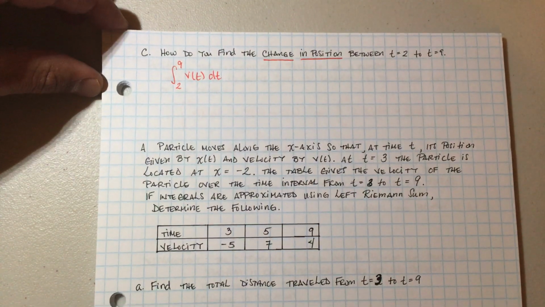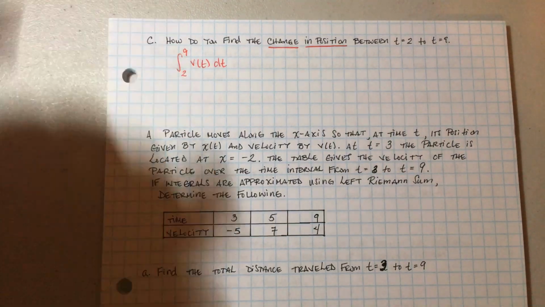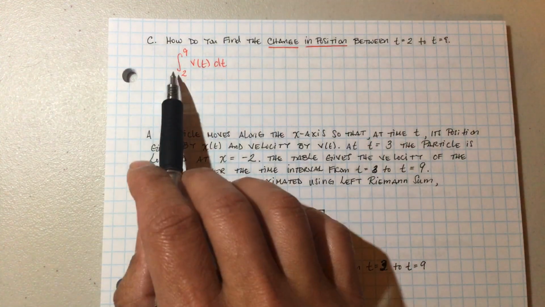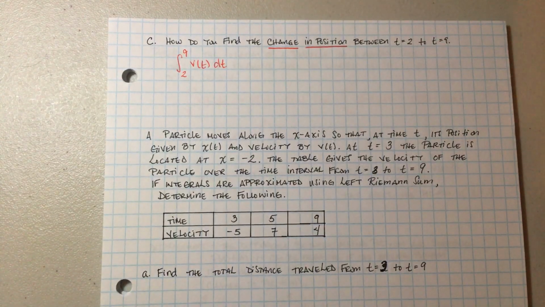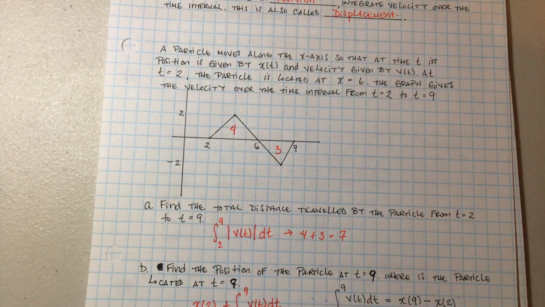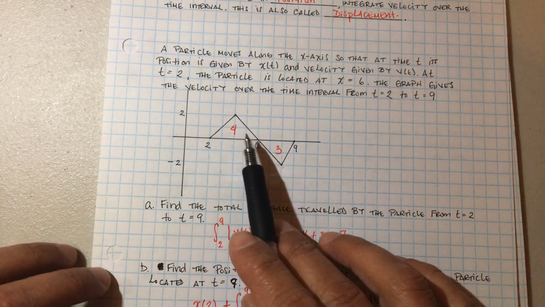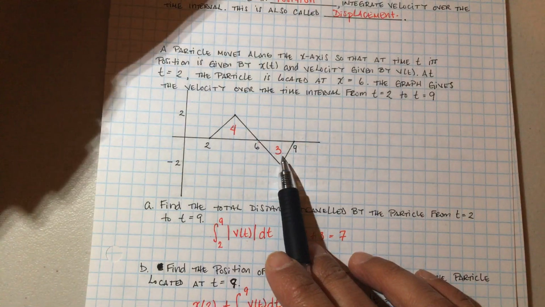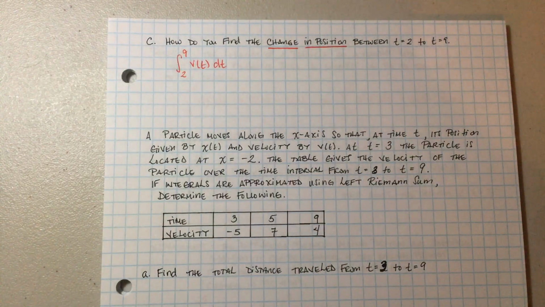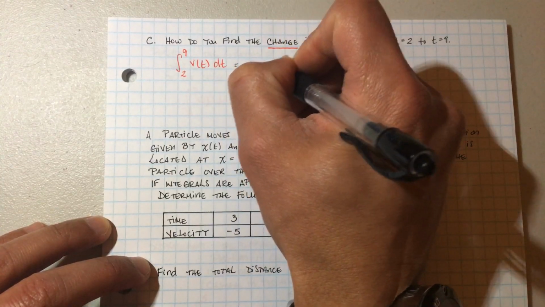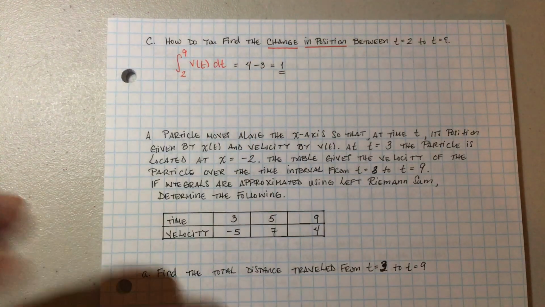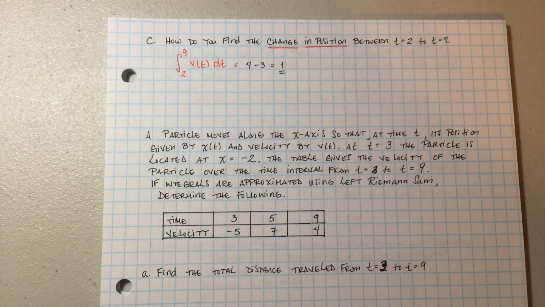So let's look at another one. How do you find the change in position from 2 to 9? All you got to do is do the antiderivative from 2 to 9. And if we look at that, okay, what's the change in position? All right, and we already know that here it's positive 4. Right here it's negative 3. Okay, so all it is 4 minus 3, which is 1. So the displacement is 1, or the change in position is 1.